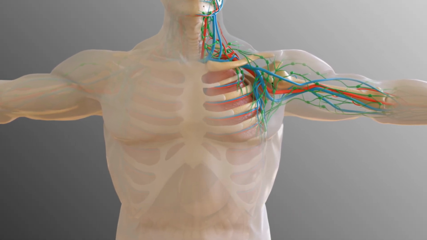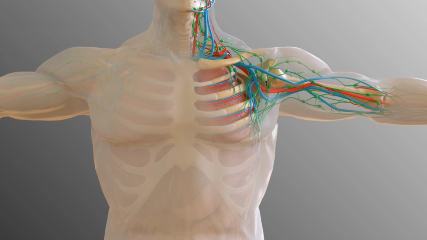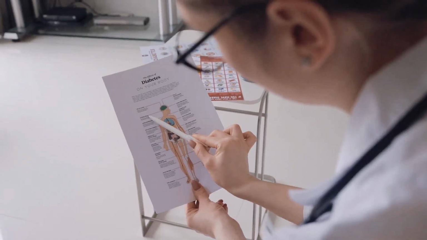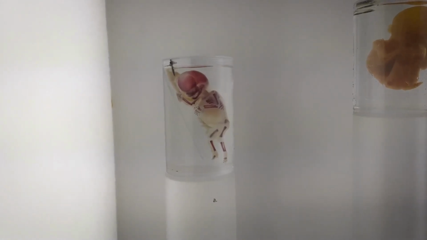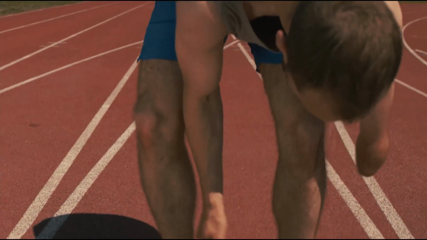Our body's invisible lines. Getting started with planes. What are body planes, you ask? They are like imaginary flat surfaces. These surfaces pass right through your body. They help us all understand movement better.